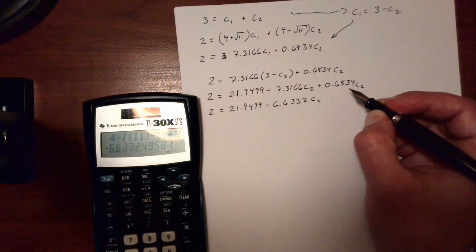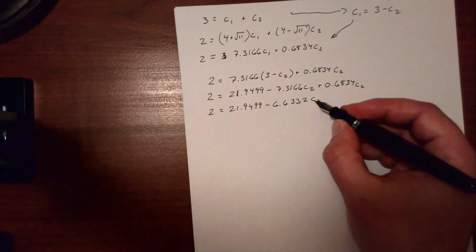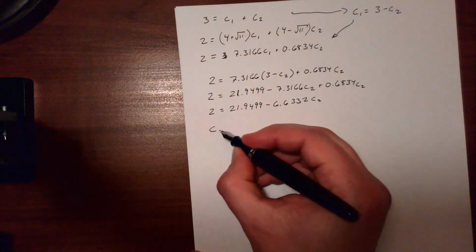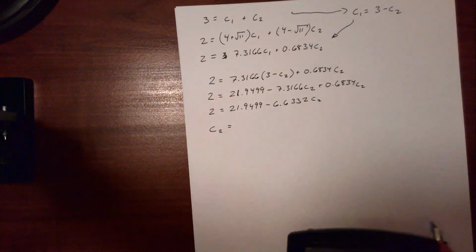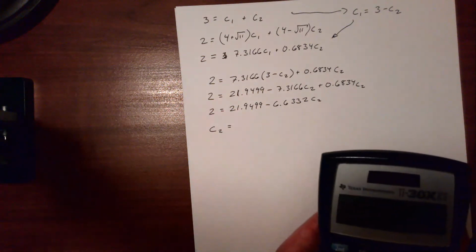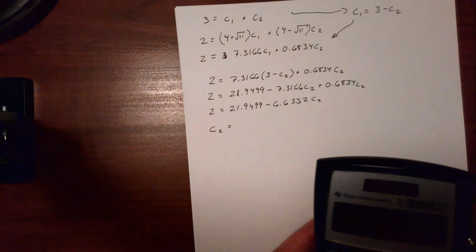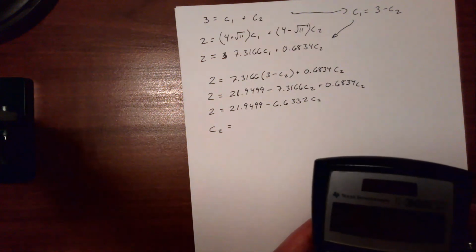So if I want to solve this for C2, I will just add this to both sides, subtract 2, and divide, and that'll give me C2 equals 19.9499 divided by 6.6332.